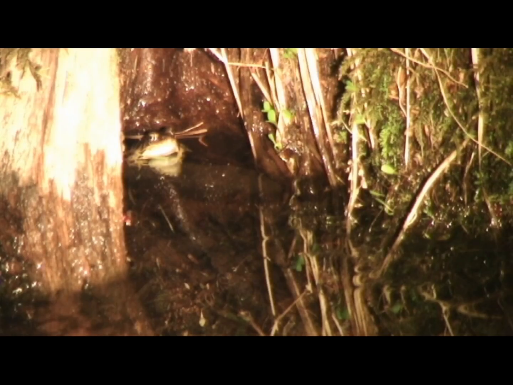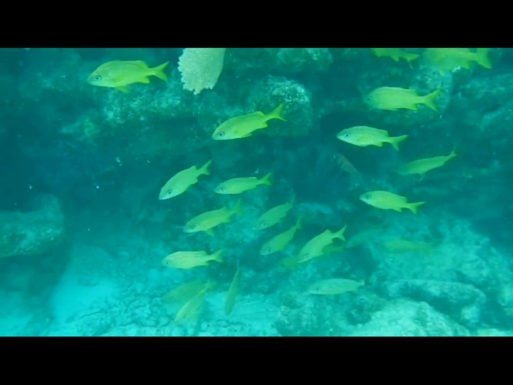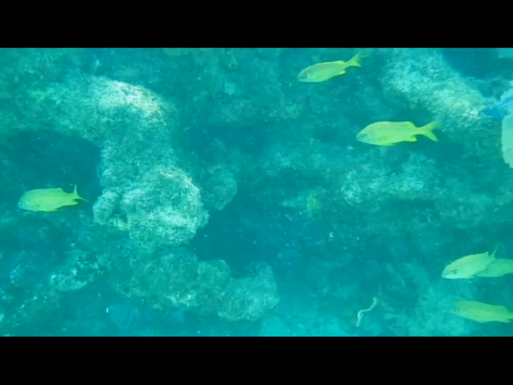All of these are biotic factors which influence an organism's ability to obtain offspring and to pass its genes on to the next generation.